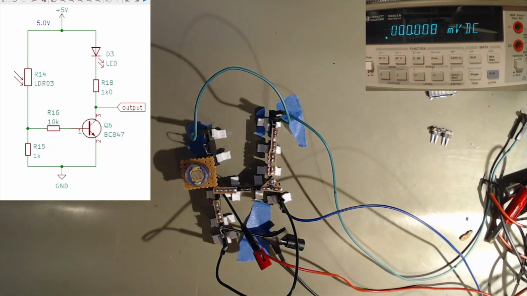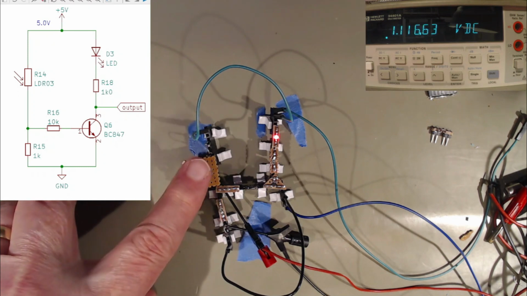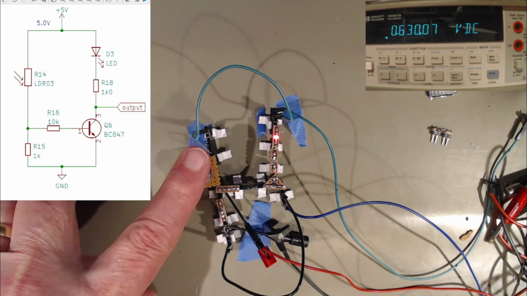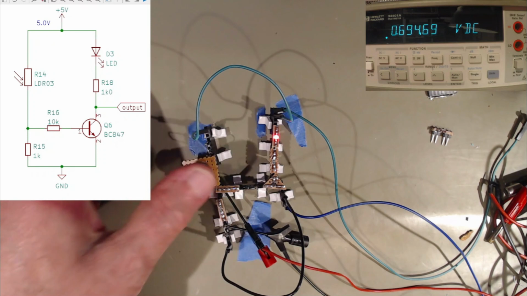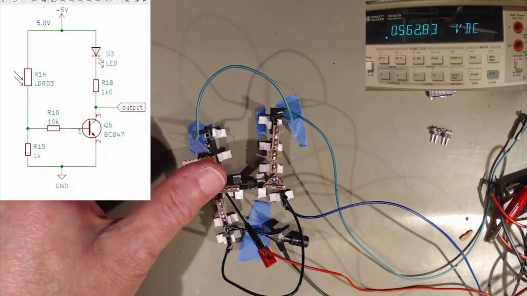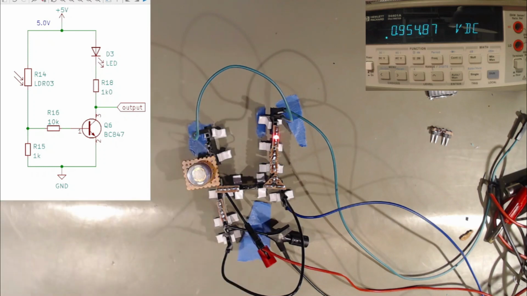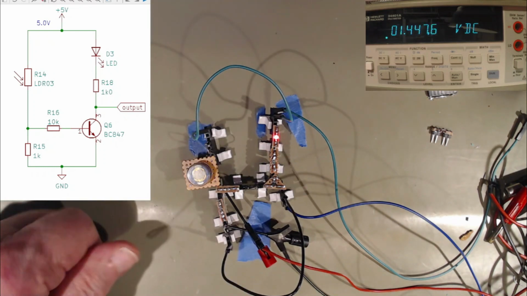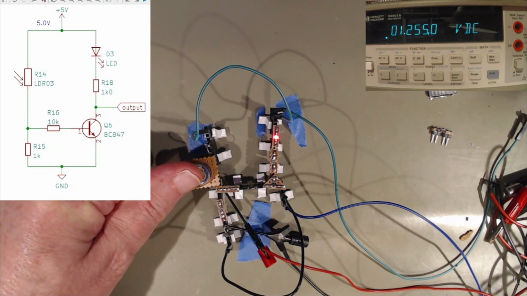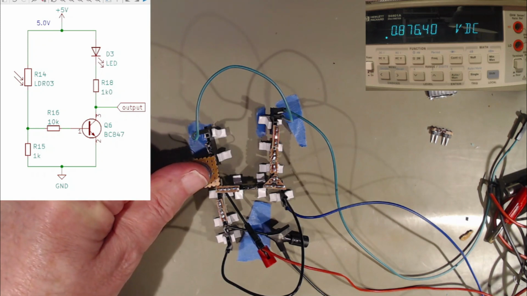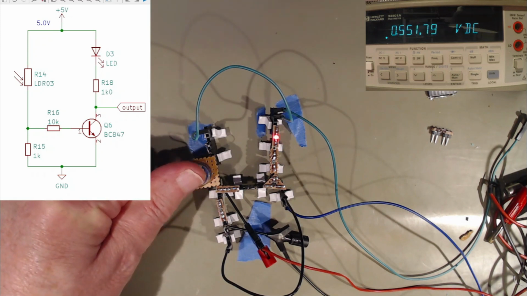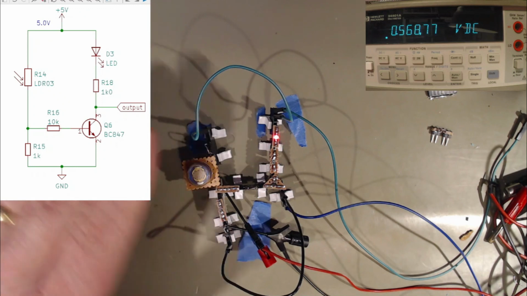Right, we've gone to 1k. Power back on, and now we don't have to get so close to pull it off. Also, you can see on the voltmeter that we can go down below 0.6 relatively easily.